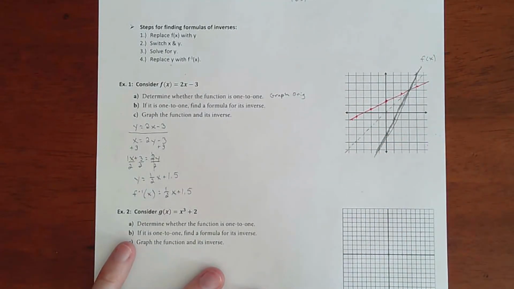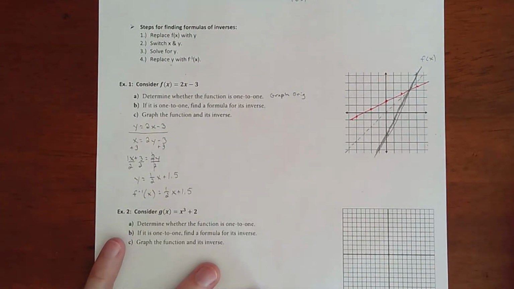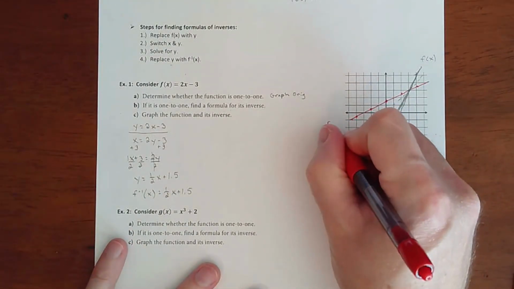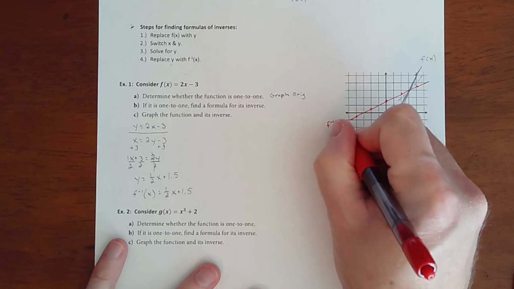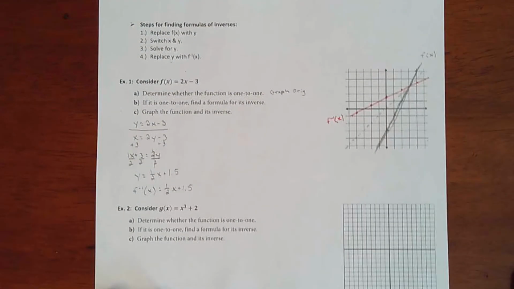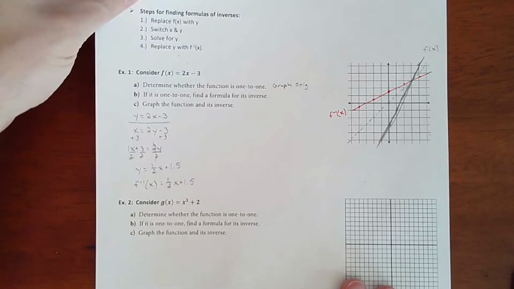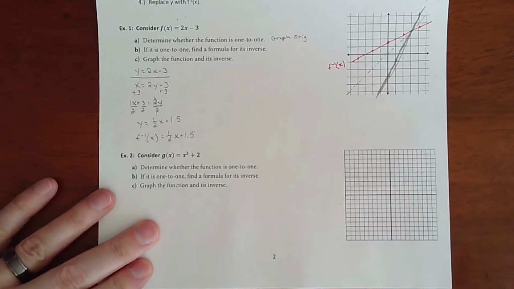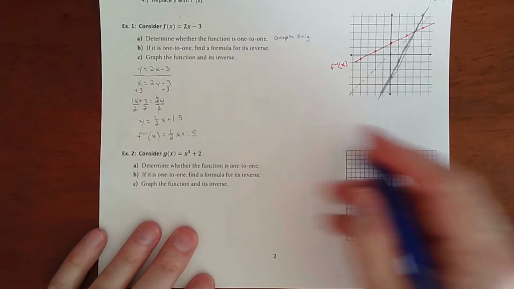Okay, and it definitely looks like that's the case. So this is our inverse. Okay, so same thing we're going to do on the last one: we're going to take this cubic, we're going to graph it, see what we got going on with this.